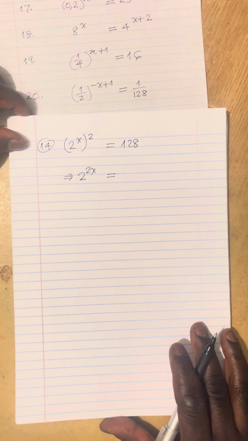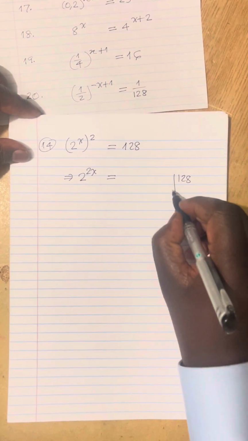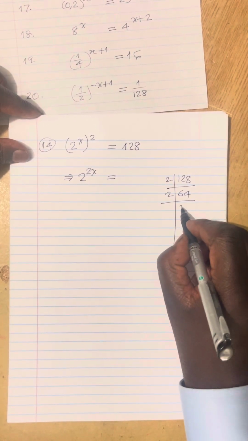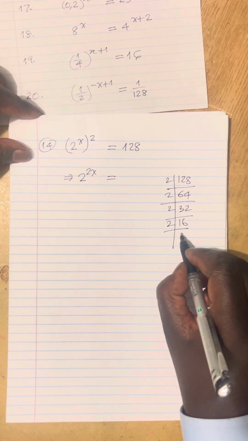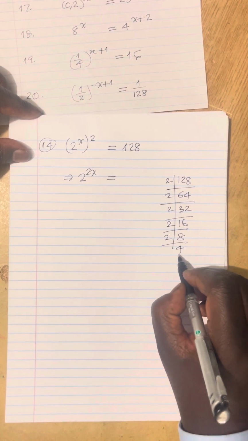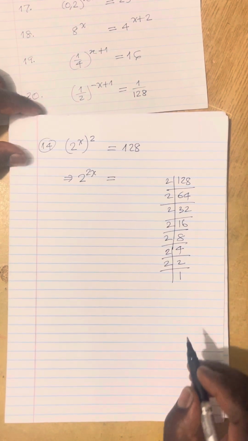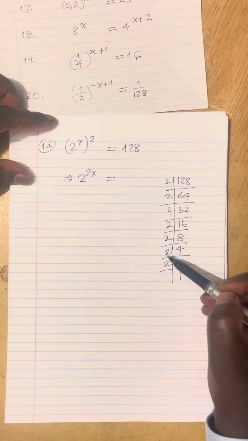Let's do our little ladder trick here. 128. Again, 2 goes there 64 times. Let's take 2 again, 32. 2 again, 16. 2 into 16, 8. 2 into 8, 4. Take 2 again, 2 into 4, 2. Take 2 again, there, 1. 128, how many 2's are there? 1, 2, 3, 4, 5, 6, 7.